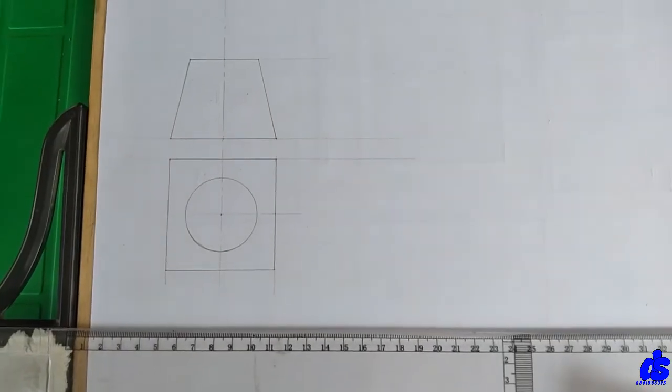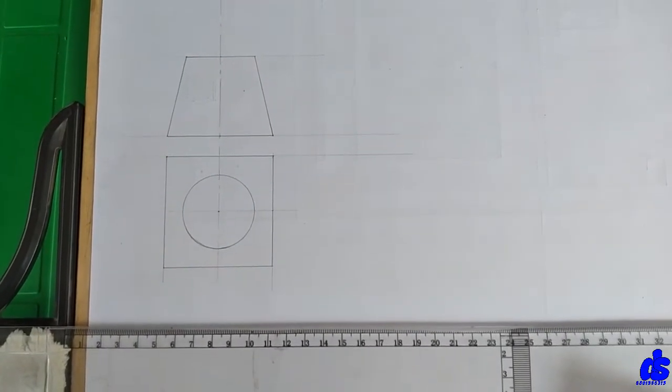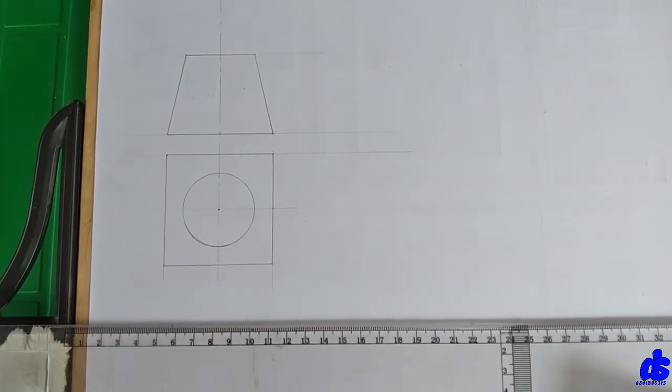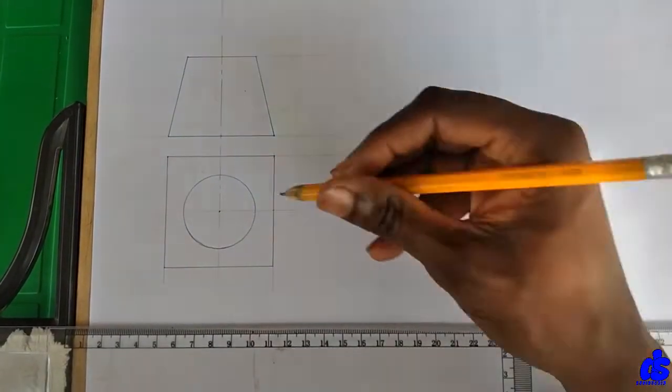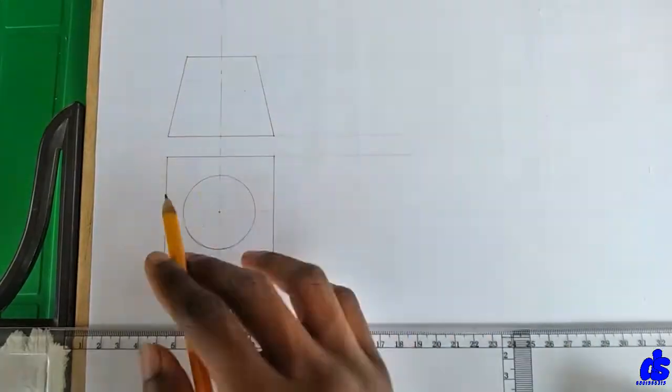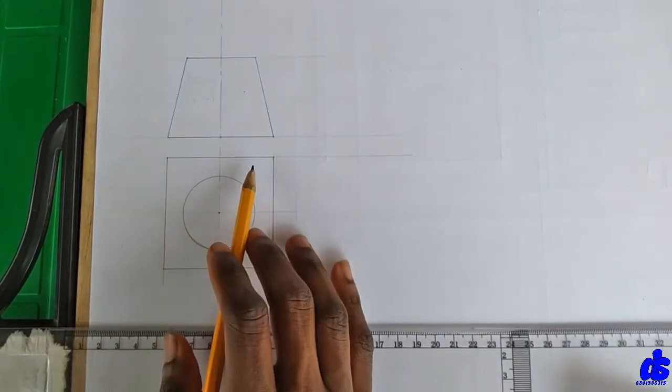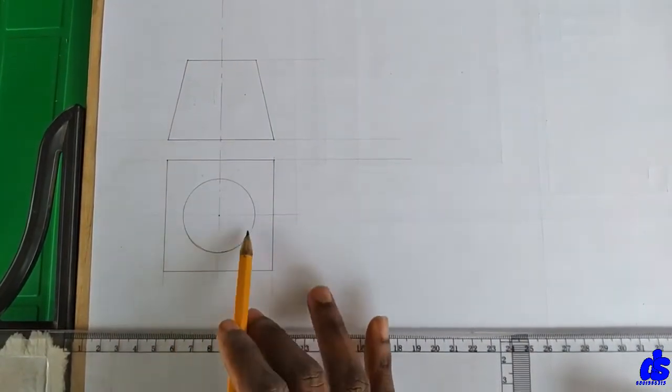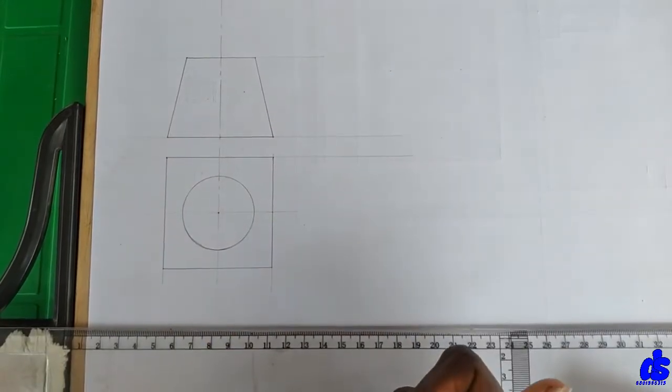Hello everyone and welcome to today's tutorial. Now we have been given a part to develop. It has a height of 45 millimeters, a base side of 60 millimeters, and a radius of 20 millimeters.